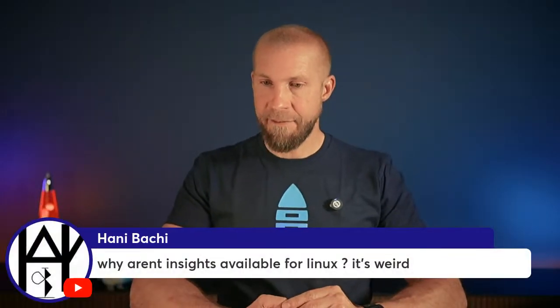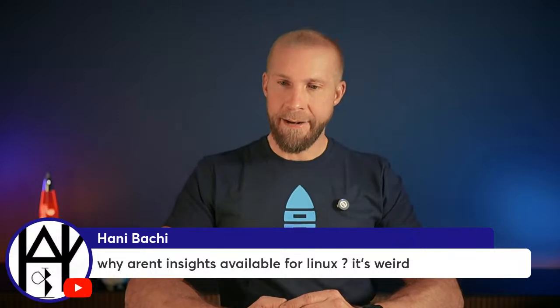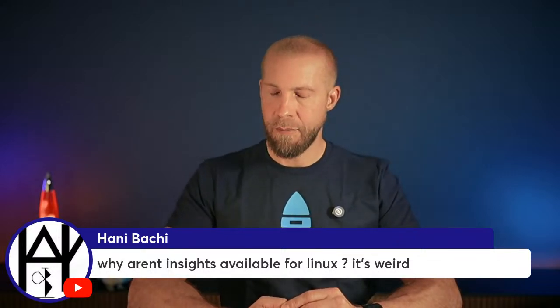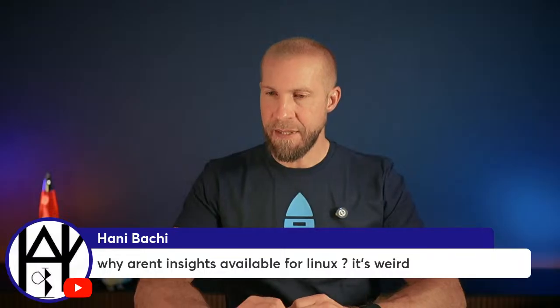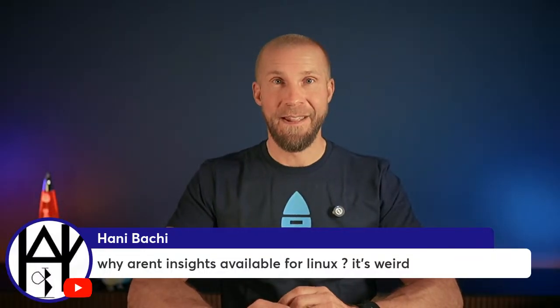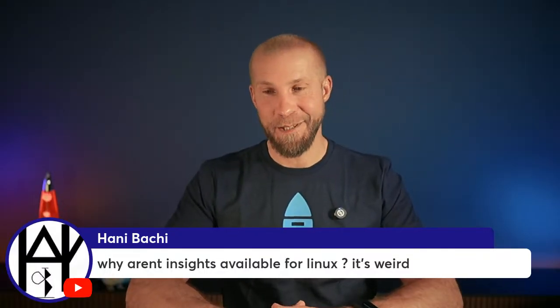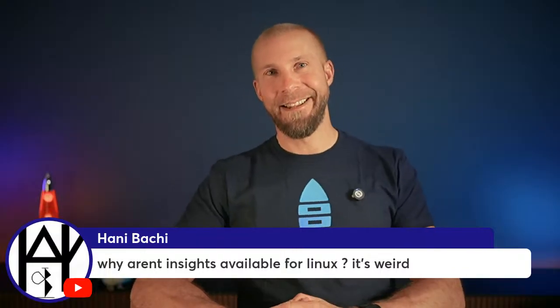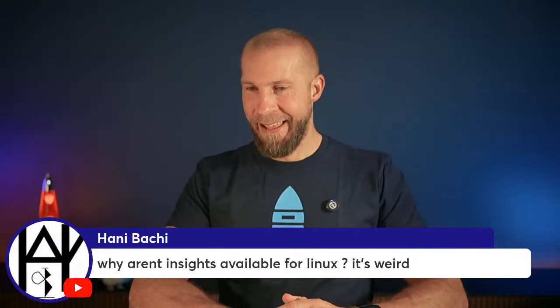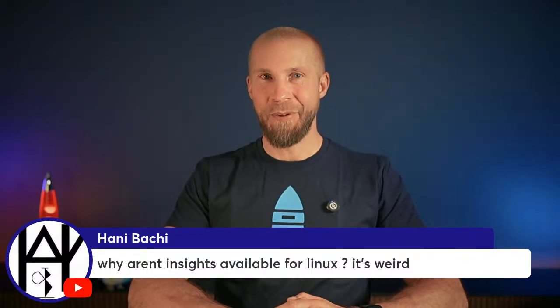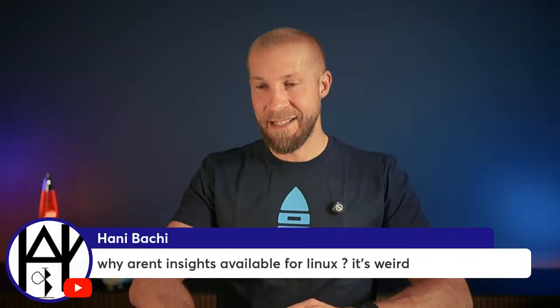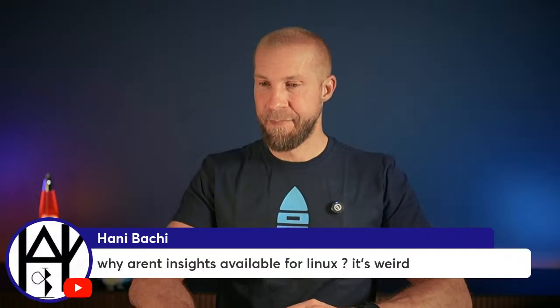Why aren't Insights available for Linux? It's weird. Yes. Well, we did some experiments there, but I think there were some issues. We just haven't spent the time, and no one in the office has a Linux machine. So this is definitely an argument for making it open source so people can do that. Yes, it's probably a pretty easy fix.